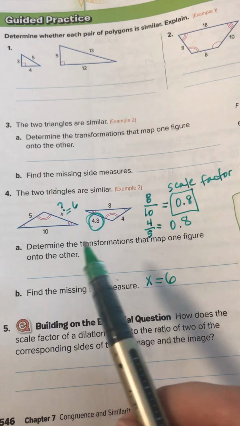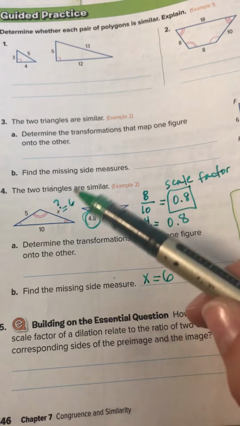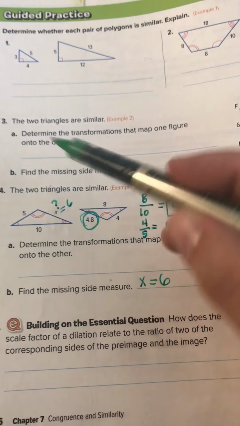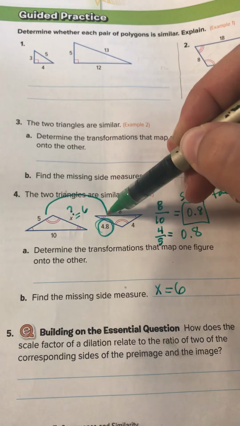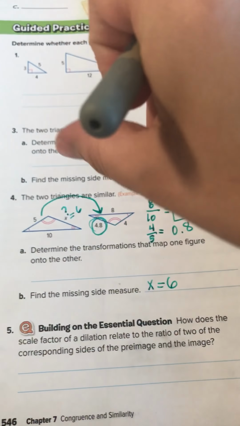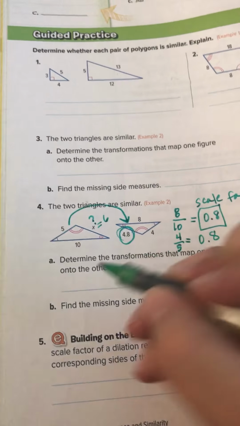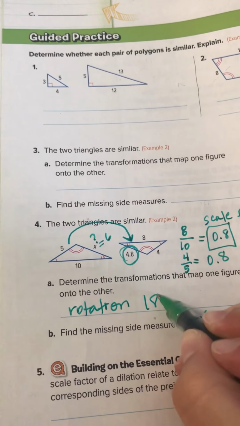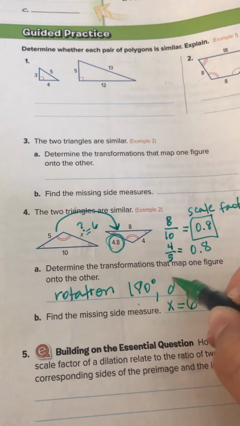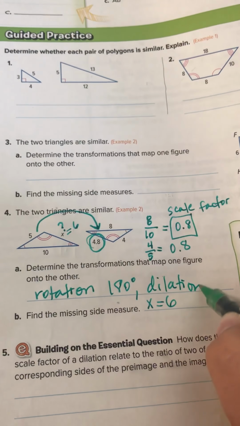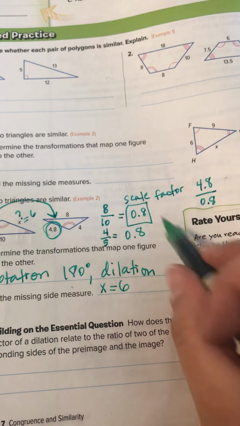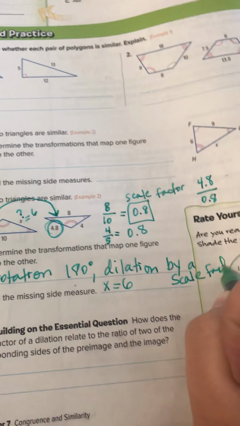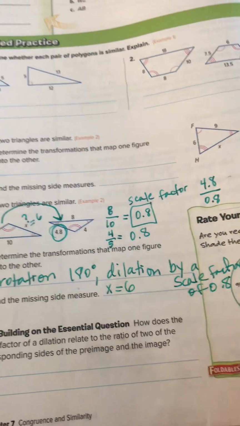And on this particular problem, they also wanted to know what transformations are used. So I can see that the one angle is here and the one angle is over here on this one. So if I rotate this triangle 180 degrees, it's going to match up and then I do a dilation. So the transformations are a rotation, 180 degrees, and then a dilation would make it a different size. A dilation by a scale factor of 0.8. And then I'm finished.